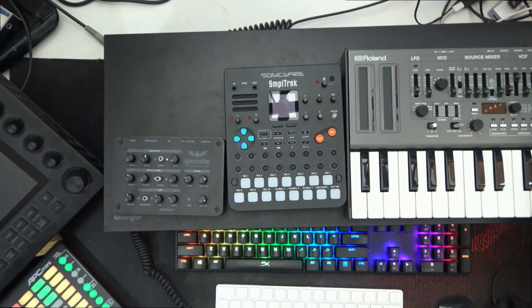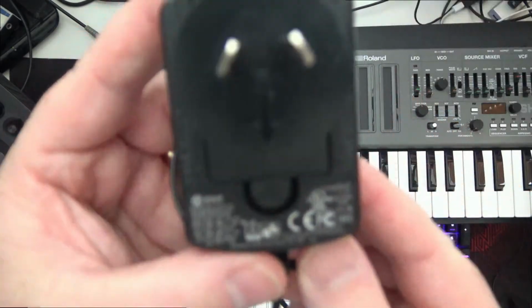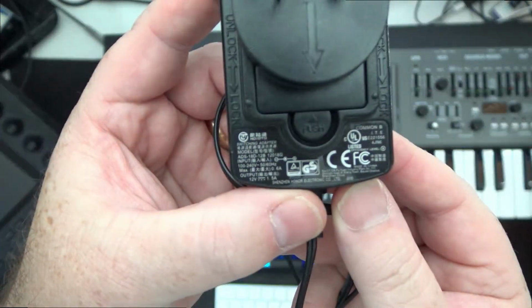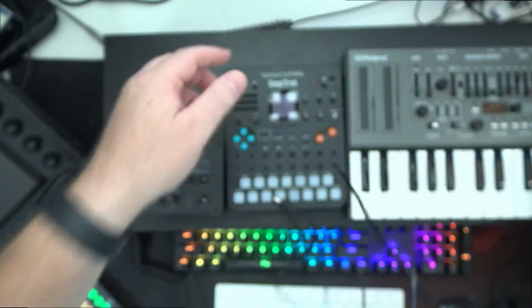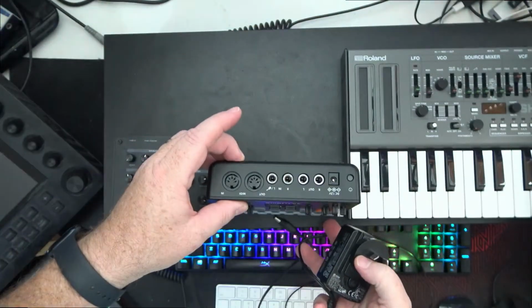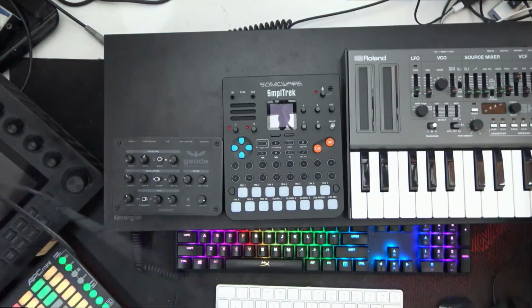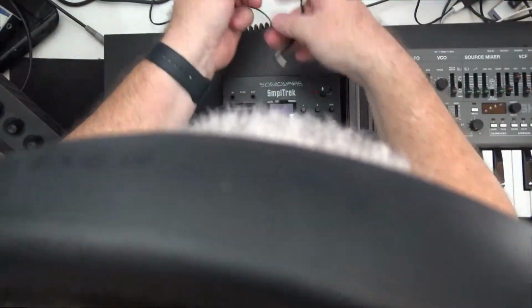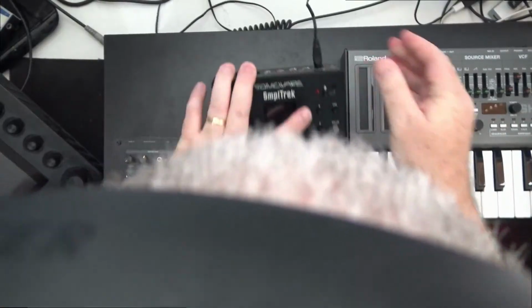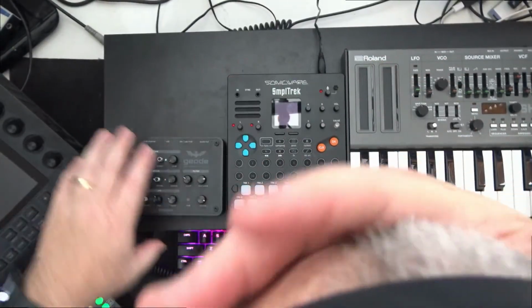Maybe this is. What have we got here? That's 12 volt. Let's drop it in. Hey, that works. Okay, cool.